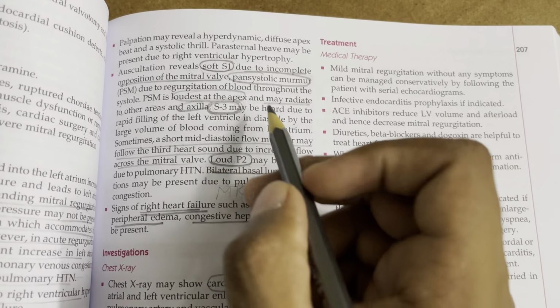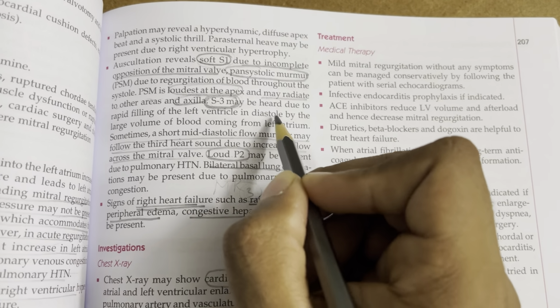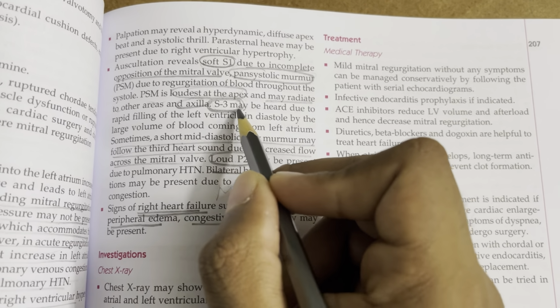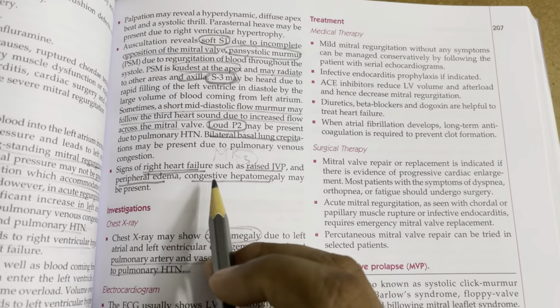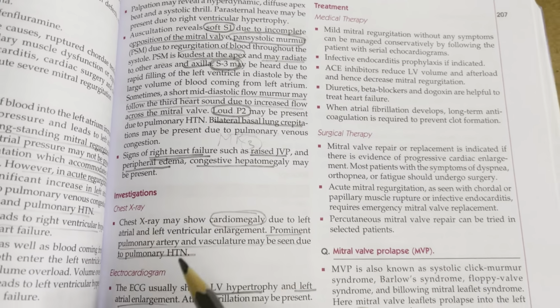So see, we talked about S3. Along with S3, you can have a mid-diastolic flow murmur. Next, you can have signs of right heart failure, so raised JVP, hepatomegaly, peripheral edema, etc.